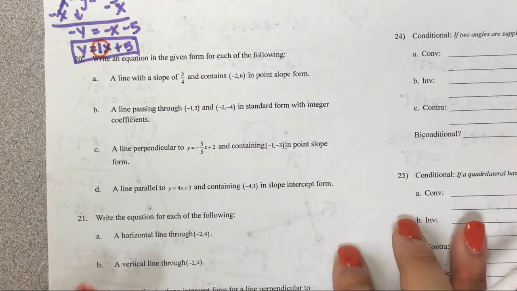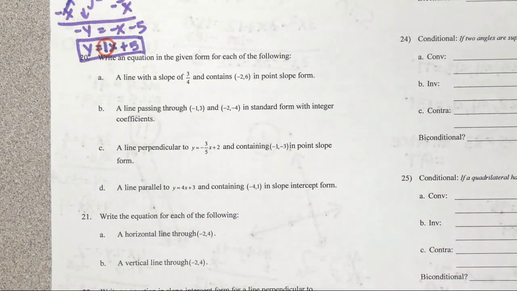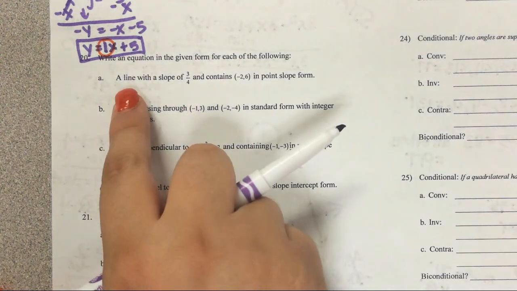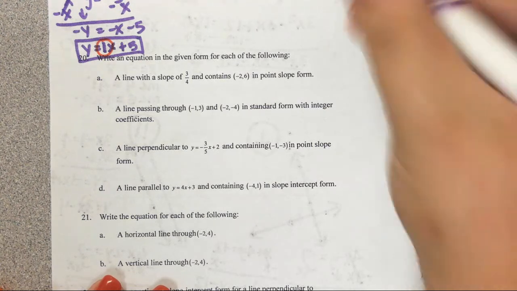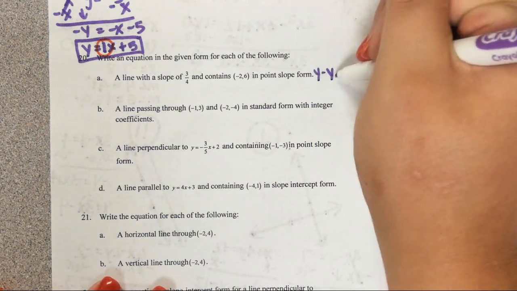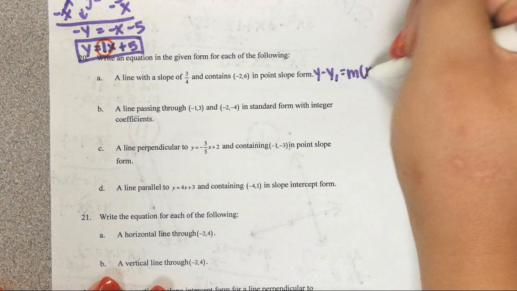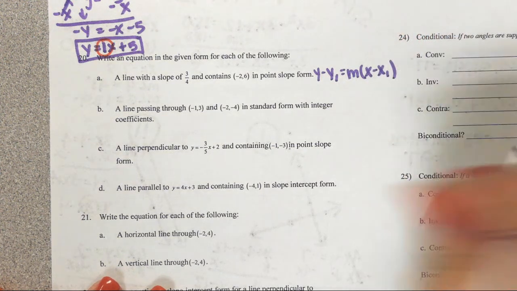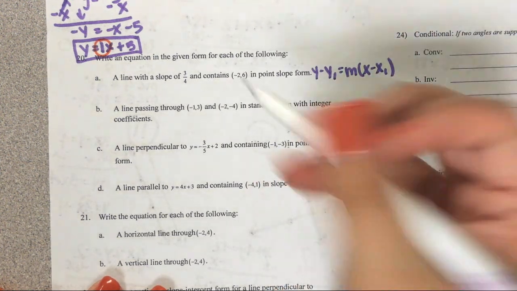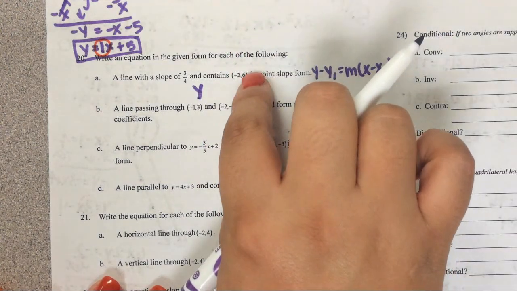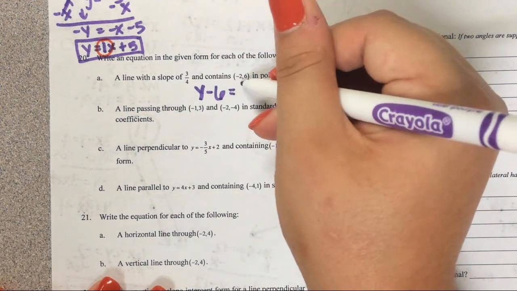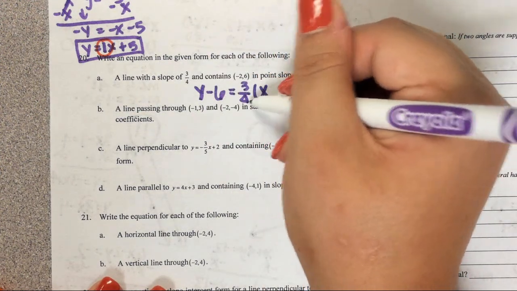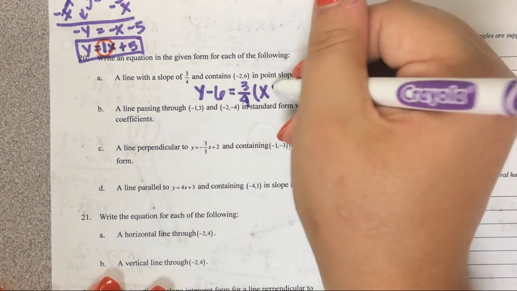Okay. For 20, it says write an equation in the given form for each of the following. So I want a line with this slope that contains point slope form. Now remember, point slope form is y minus y1 equals m times x minus x1. And really, you just take the x and y and switch them. So y, it's a positive 6, so it's going to be a negative 6, equals my m is my slope. X, it's a negative 2, so it's going to be a positive 2.